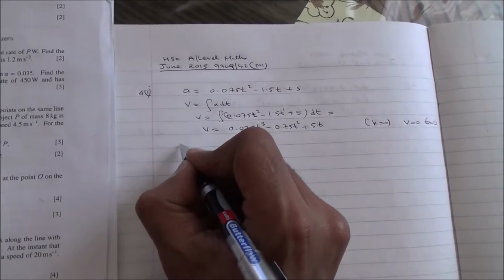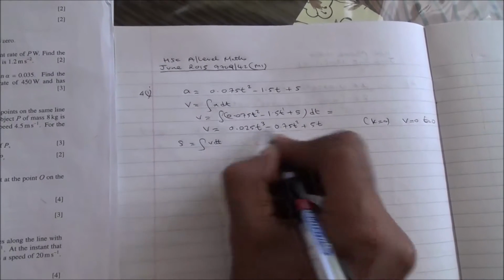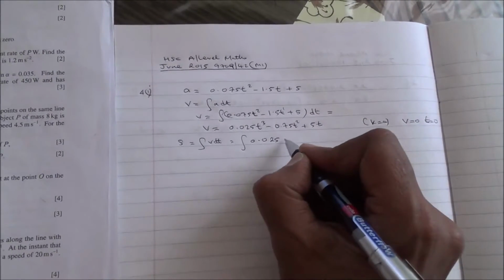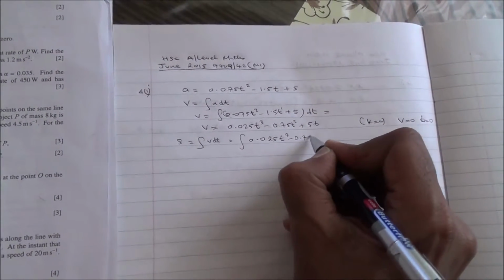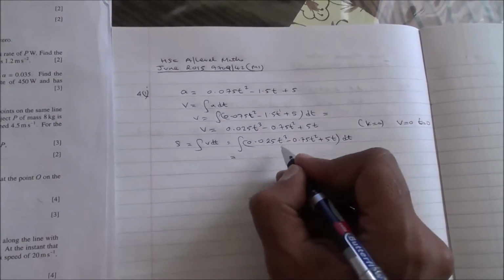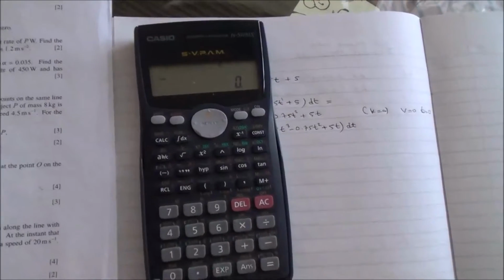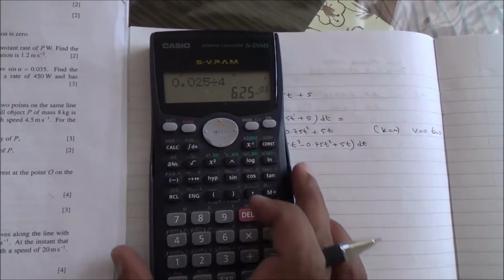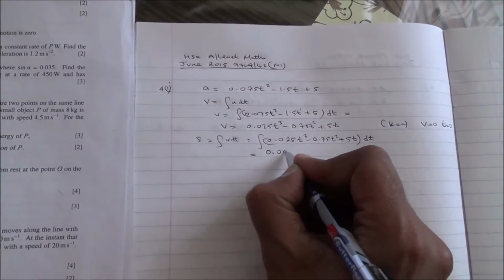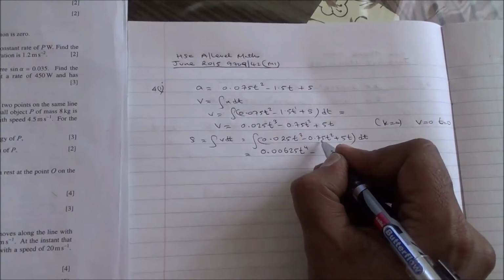So now we need to find in the question the distance. Distance is s, the integral of v dt. So we're going to integrate this whole expression here, 0.025 t cubed and so on. It's like a double integration. Raise this to the power of 4 and you divide 0.025 by 4, 0.00625. So this is going to be 0.00625 t to the power of 4 minus 0.75 divided by 3.